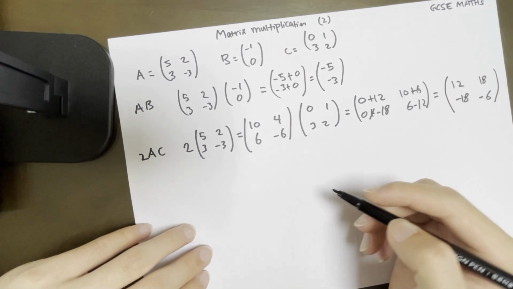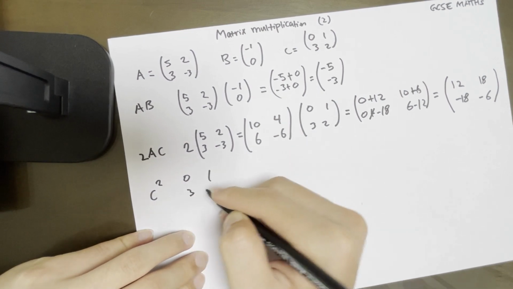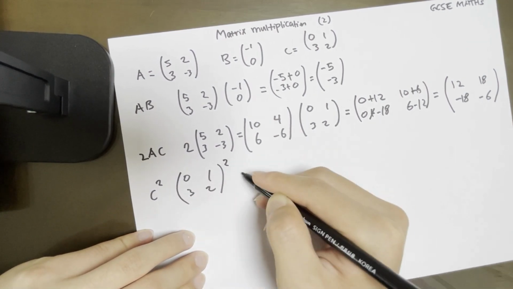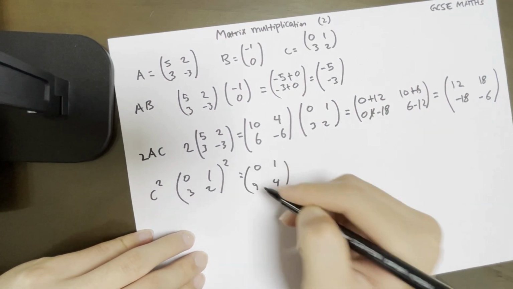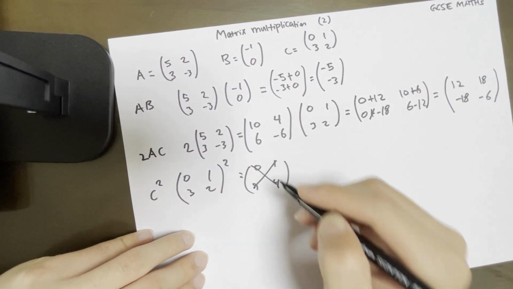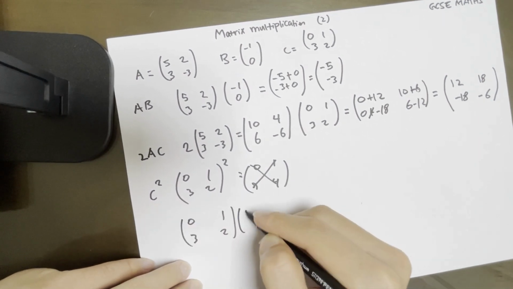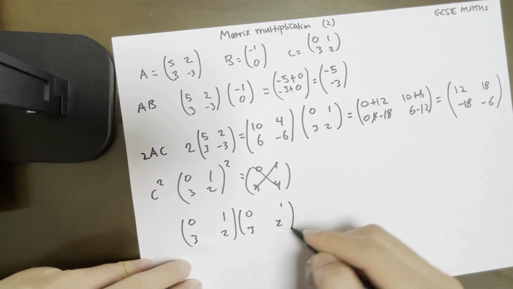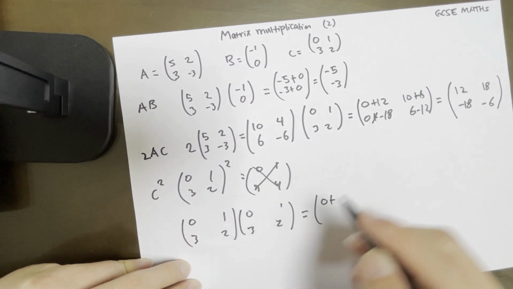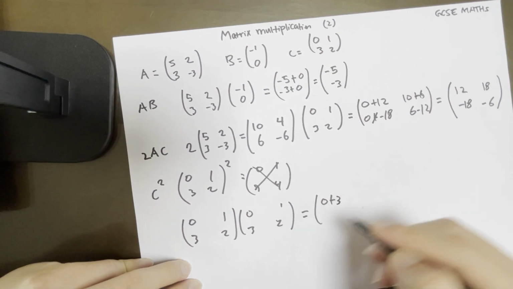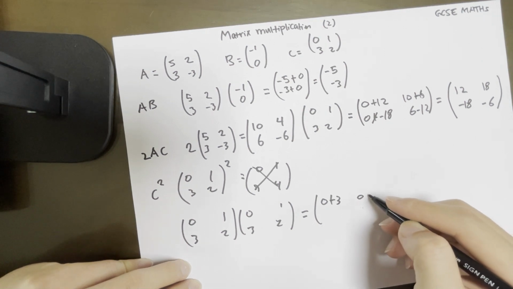All right, last one, work out C squared. We remember how to do squaring, right? We don't just do this. 0 squared, 1 squared, 9, 4. We can't just square each of the numbers inside. You have to expand it out and do it like so. 0, 1, 3, 2. 0 by 0 gives us 0. Plus 1 by 3 gives us 3. 0 by 1 gives us 0. 1 by 2 gives us 2.